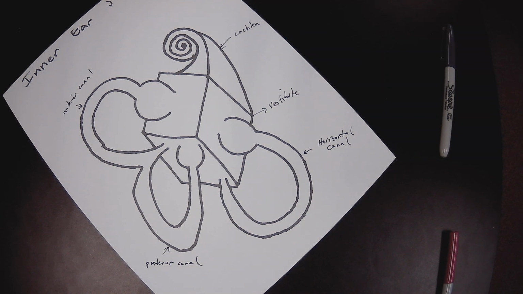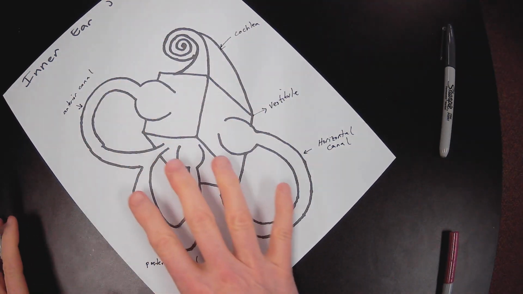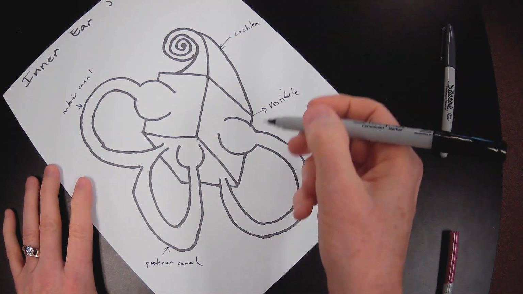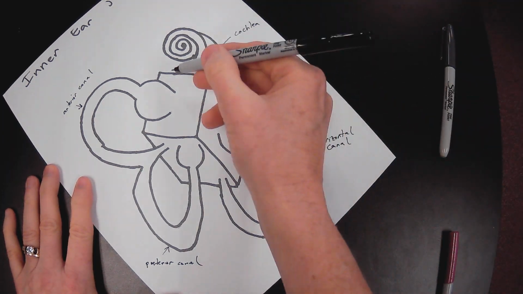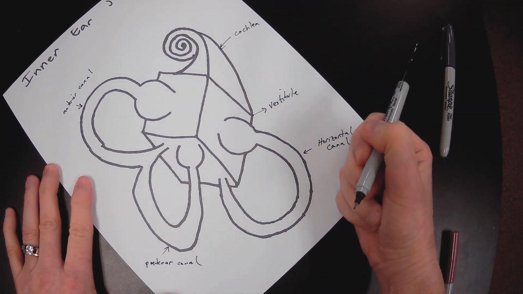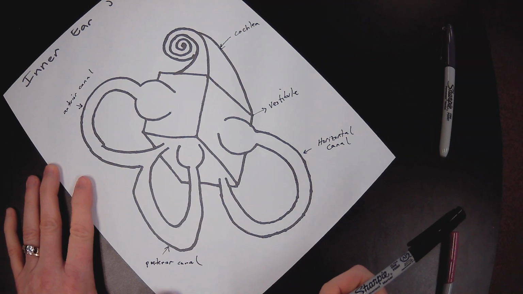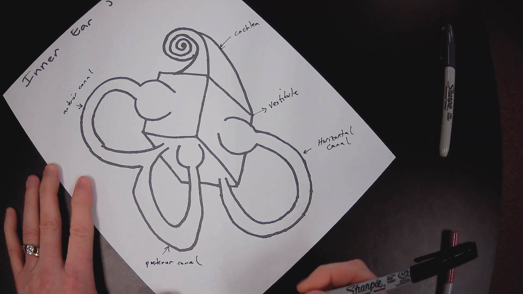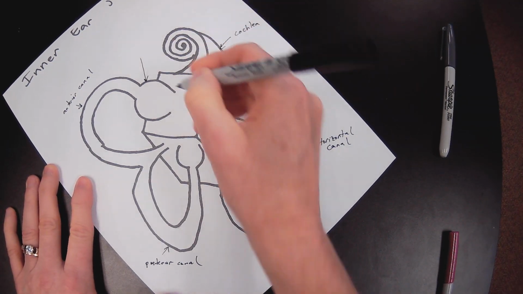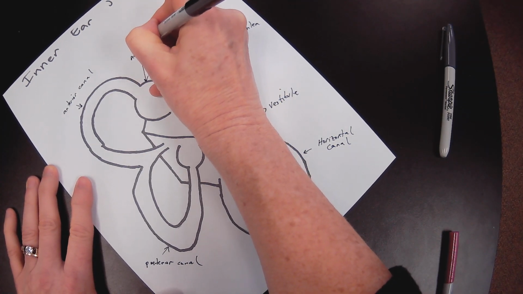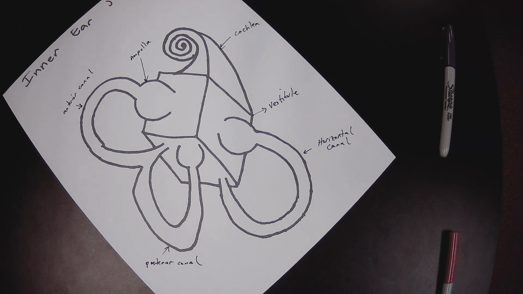See where we are? Okay, and as I've said, this entire structure is known as your bony labyrinth. The bony labyrinth is composed of the cochlea and the vestibule and the three semicircular canals. Each of the semicircular canals has a big bulge in the area where it connects to the vestibule. Each of these bulges has a special name. They're called ampulla, A-M-P-U-L-L-A. Again, the outer structure is all made out of bone.